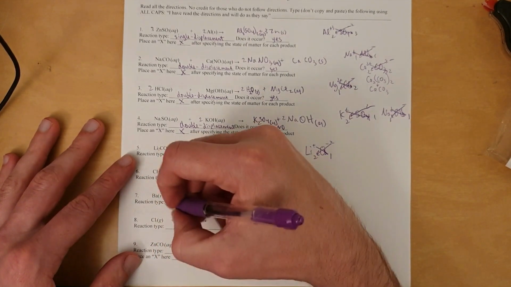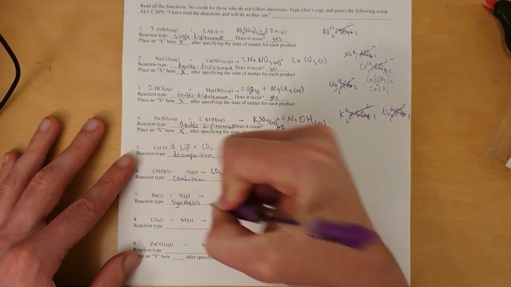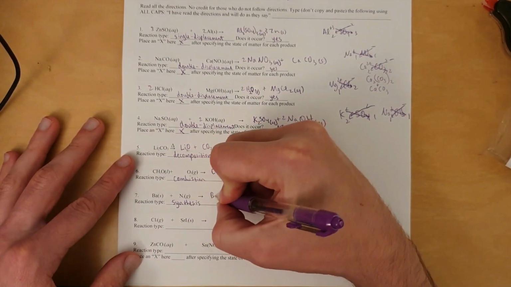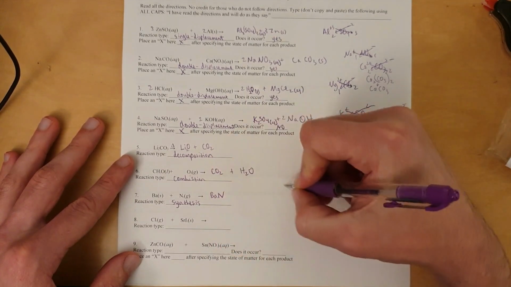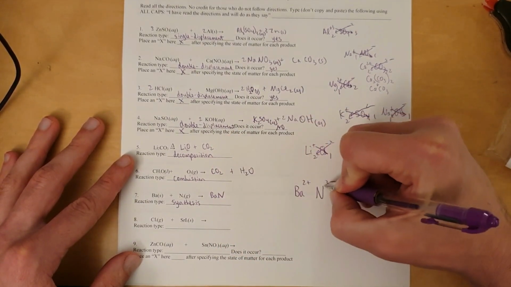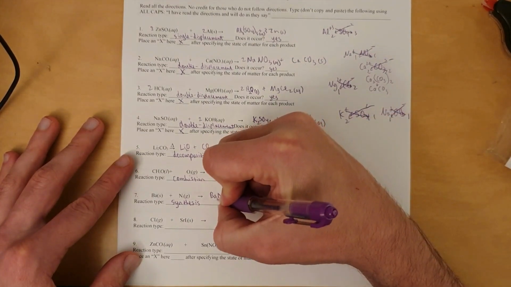You have 2 pure elements. When they react, that is a synthesis reaction. Okay, so that means barium will bond to nitrogen. And since barium is a 2+ and nitrogen is a 3-, you're going to get 3 bariums and 2 nitrogens in that formula.